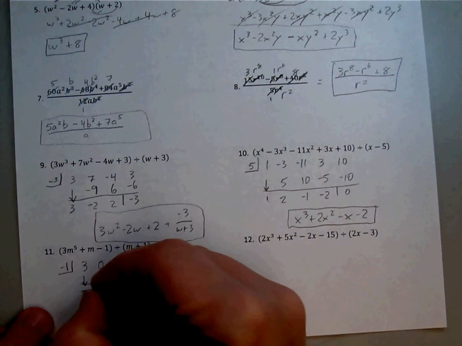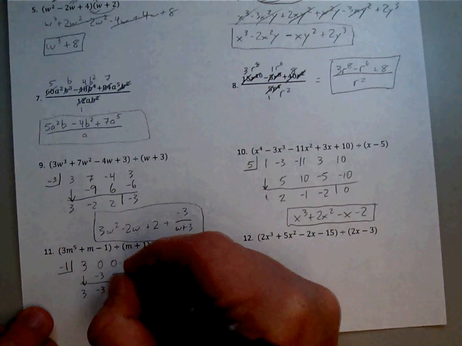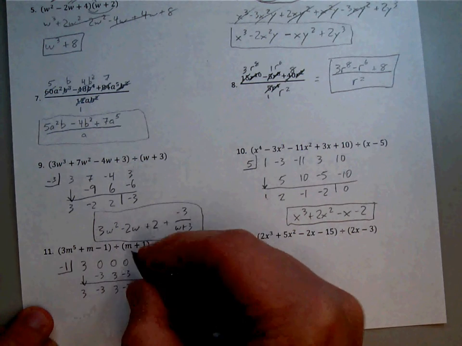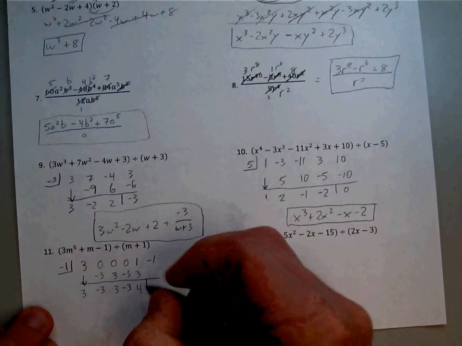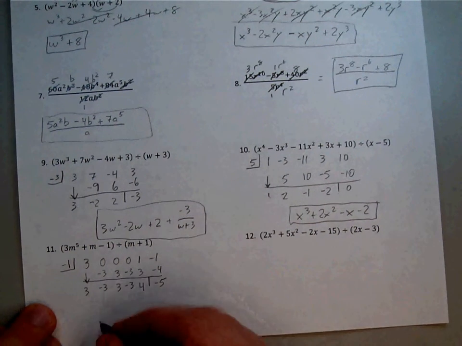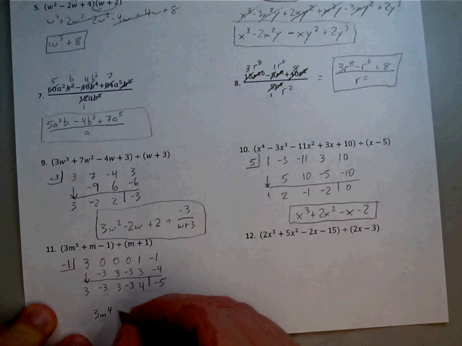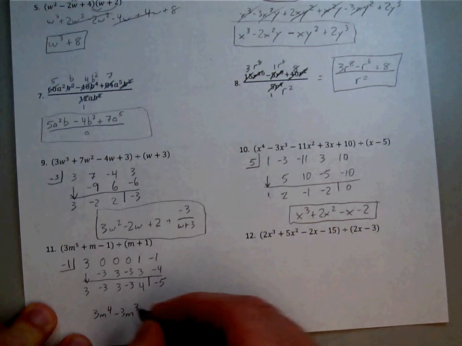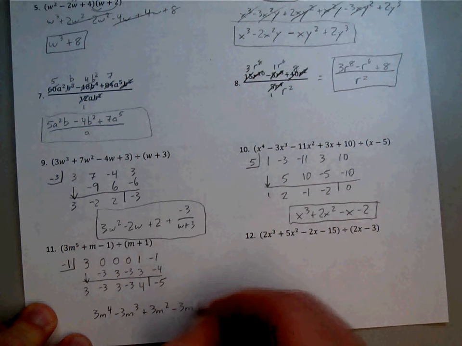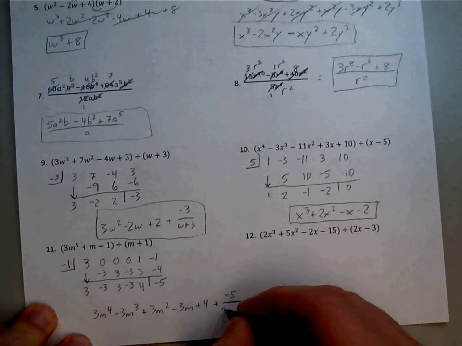Drop your 3 down. 3 times -1 is -3. So I get -3 times 1 is 3. Add those together. 3 times -1 is -3. -3 times -1 is +3, plus 1 is 4. -4 and -1 make -5. So my answer, that was m to the 5th, so now I'm at m to the 4th, so 3m to the 4th minus 3m cubed plus 3m squared minus 3m plus 4, and with my remainder, -5 over m plus 1.